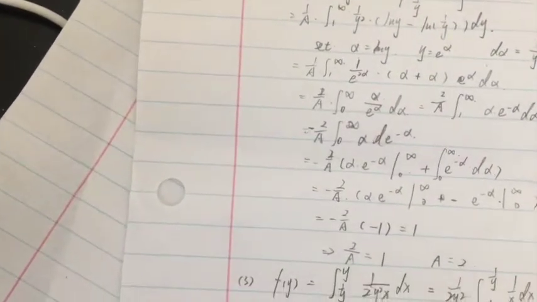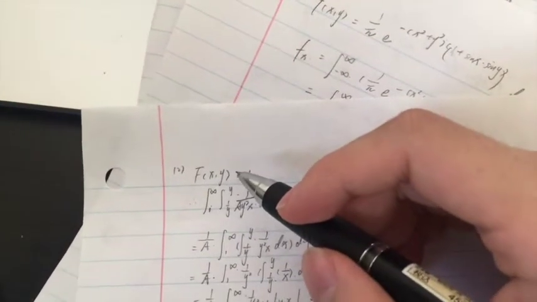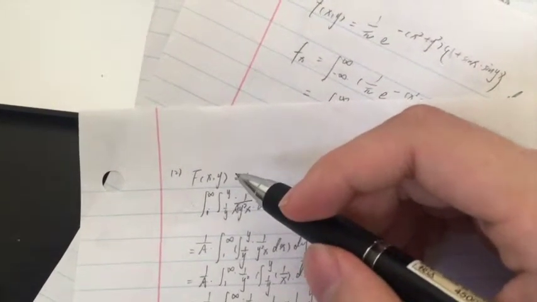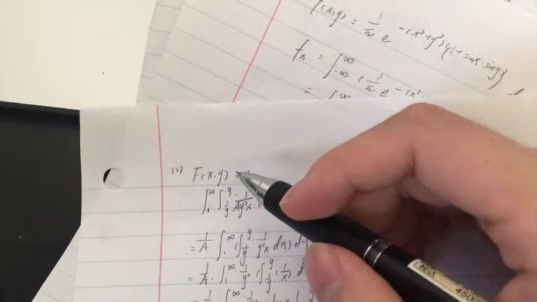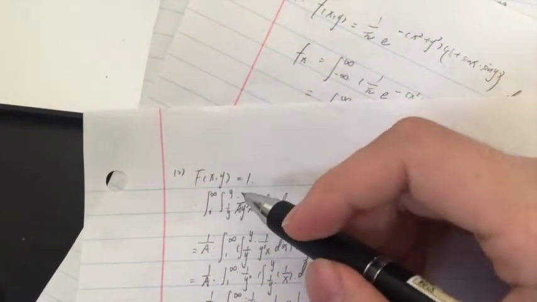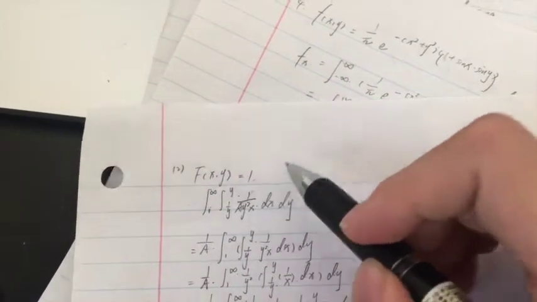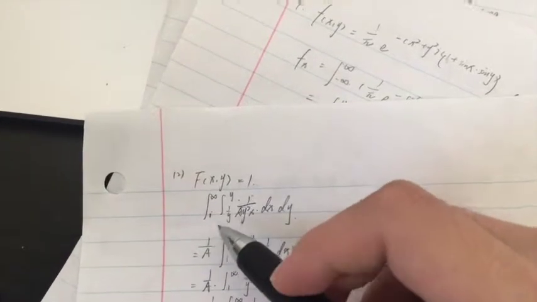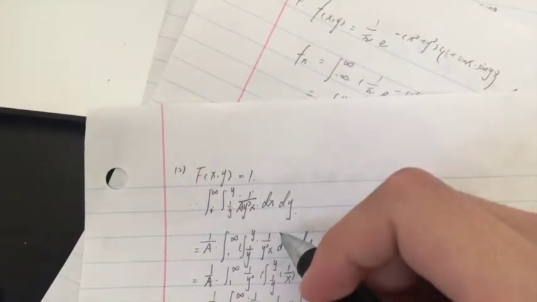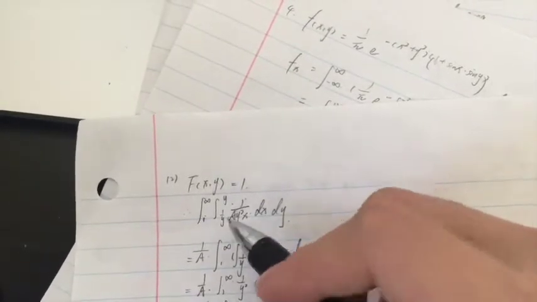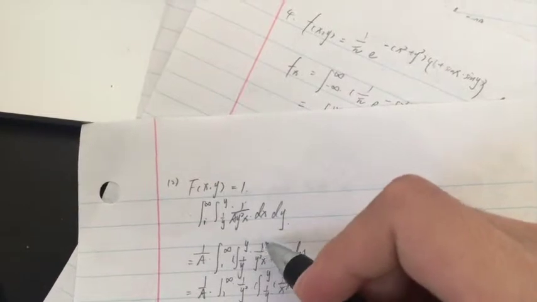And the second question is that, to find a so that f is a valid joint probability density function, we all know that the double integral of f(x,y) equals 1. So we can take the double integral of that formula to get the answer.